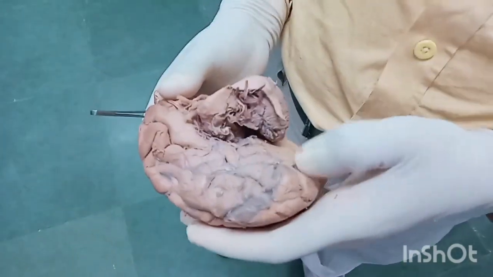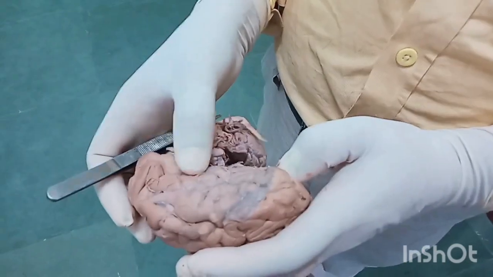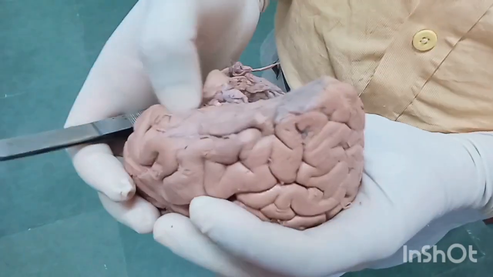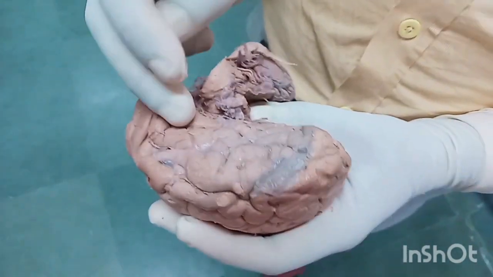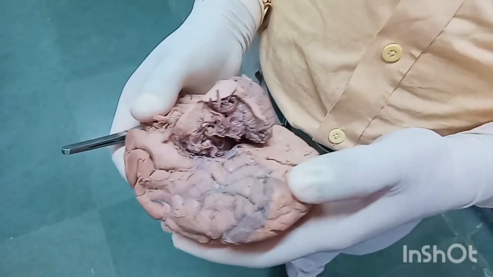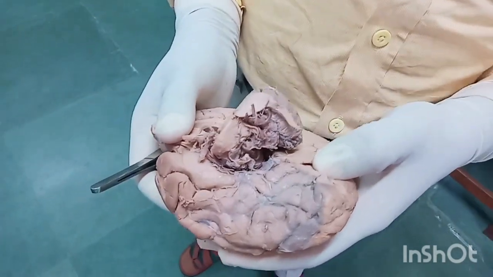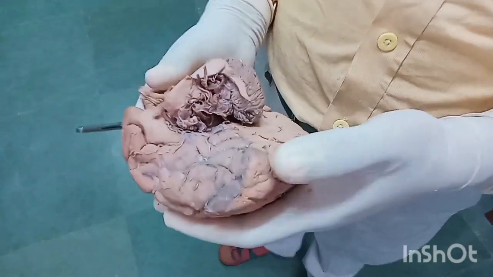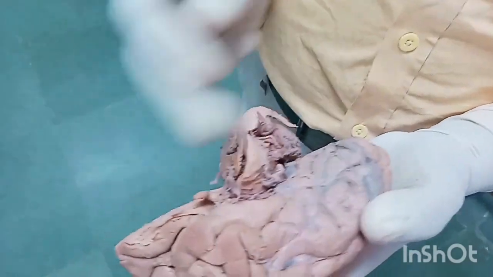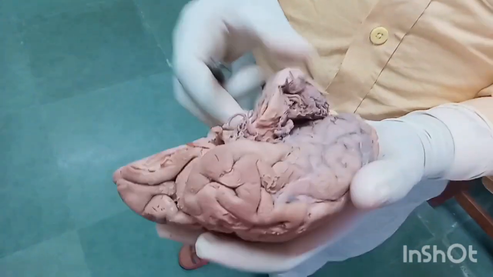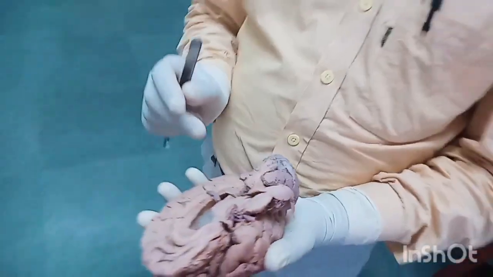So the posterior horn and inferior horn have an eminence: by the collateral sulcus, the collateral eminence, and by the calcarine sulcus in the posterior horn, the calcar avis. You will see that in the lateral ventricle later. So these are the sulci and gyri in the cerebral hemisphere in short.